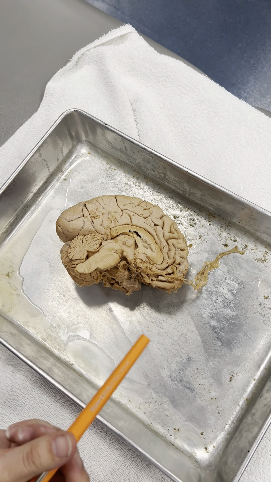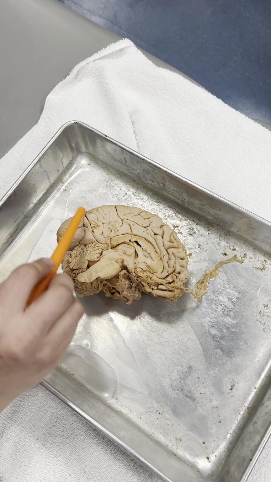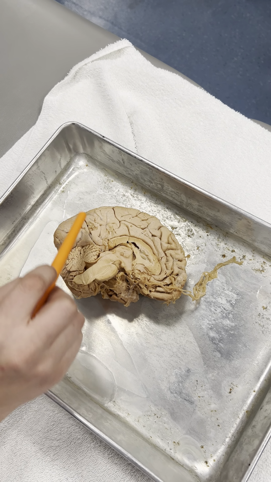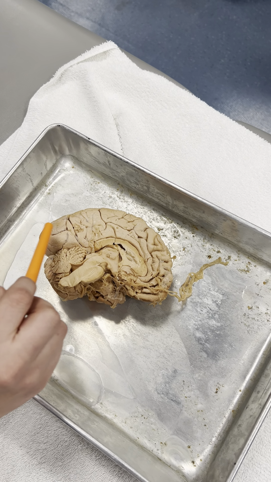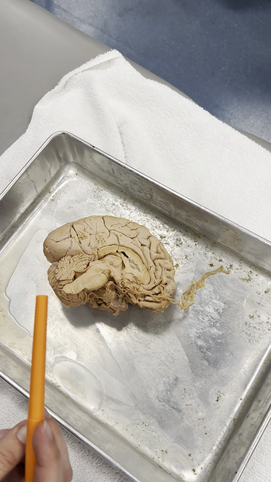From here, we're gonna move on to some sulci. So you have your parietal occipital sulcus and your calcarine sulcus, or fissure if you'd prefer.